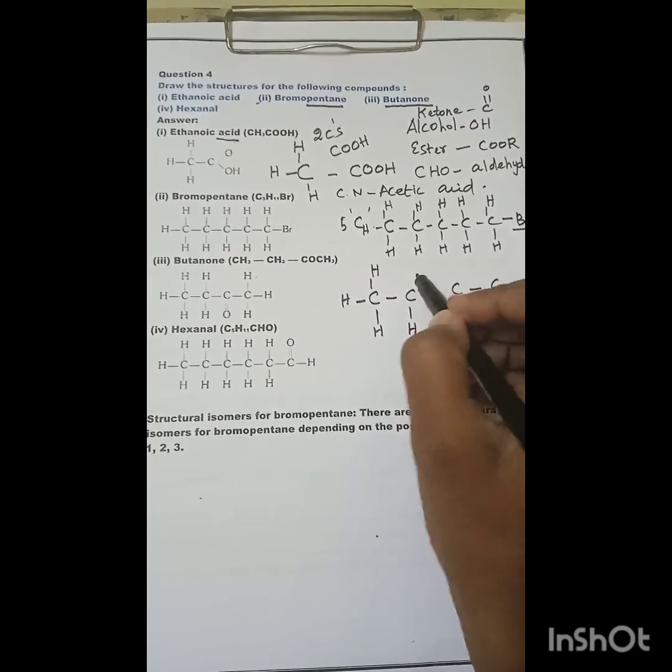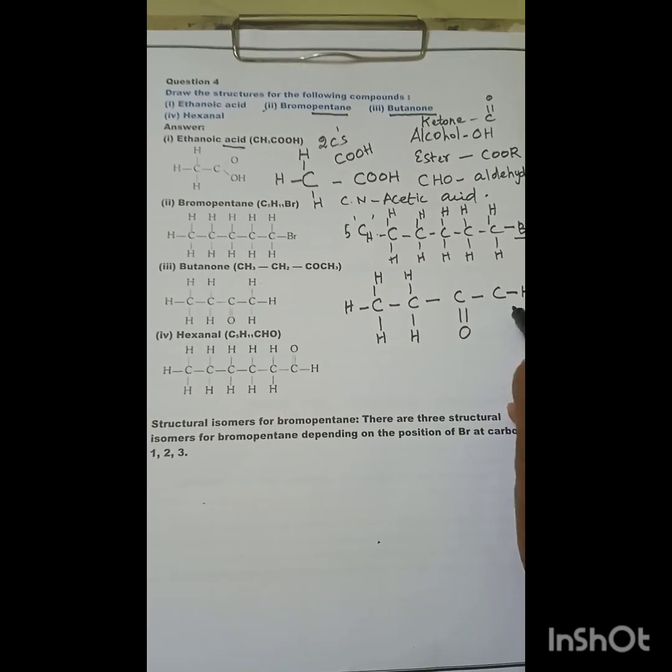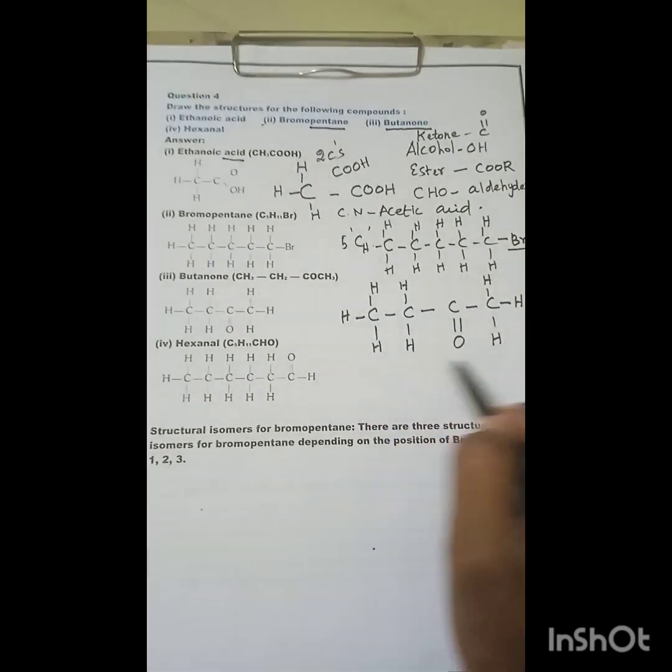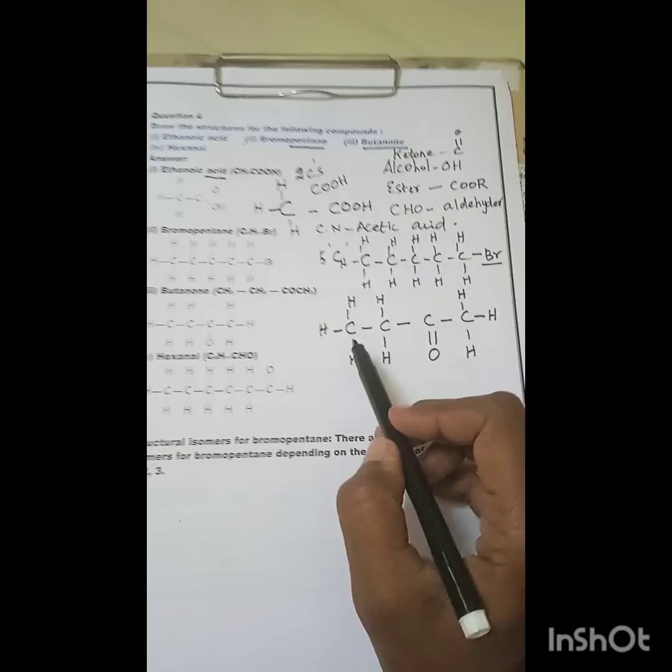Directly I can write CH3, but you should know how we are writing it. That is why we give it like this, CH3, hydrogen. Okay, so this is called butanone. So how many carbons are there?